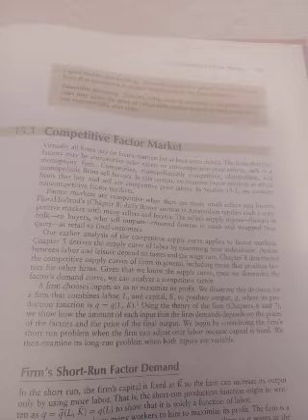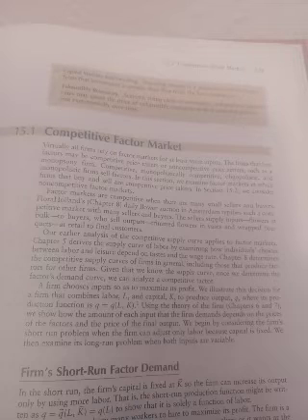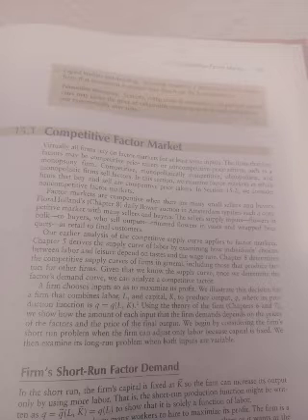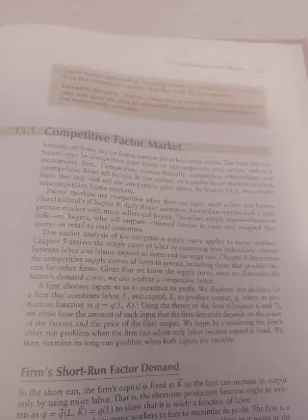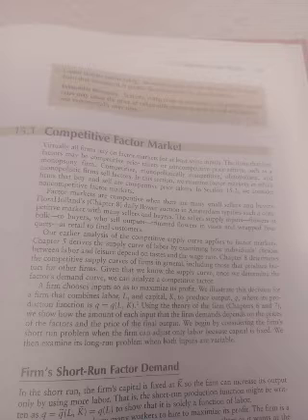Competitive, monopolistically competitive, oligopolistic, and monopolistic firms sell factors. In this section, we examine factor markets in which firms that buy and sell are competitive price takers. In section 15.2, we consider non-competitive factor markets.